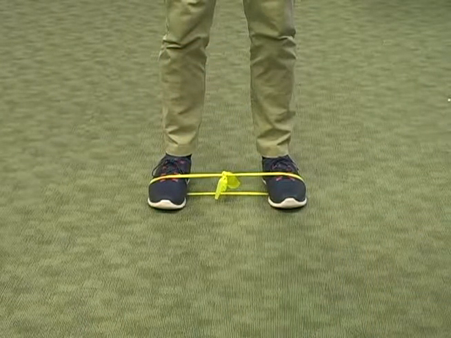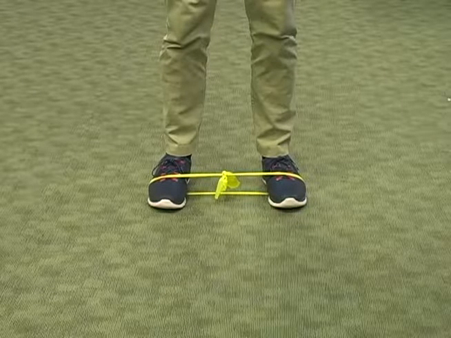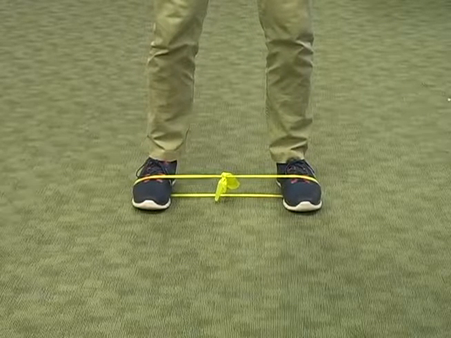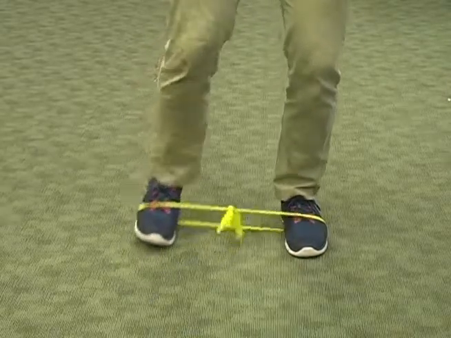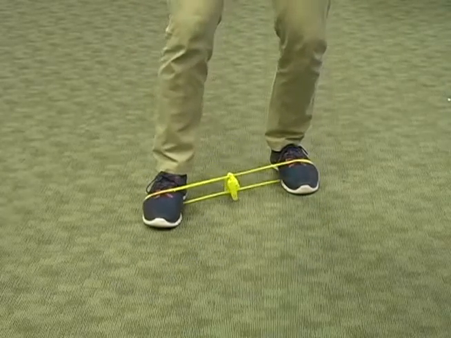This exercise is called monster walks. Place a light resistance band around the middle of your foot and keep your feet a little wider than your normal stance. Now, while keeping your toes forward, take short steps forward and backward without letting the band pull your feet into the middle or turn your toes inward towards the middle.